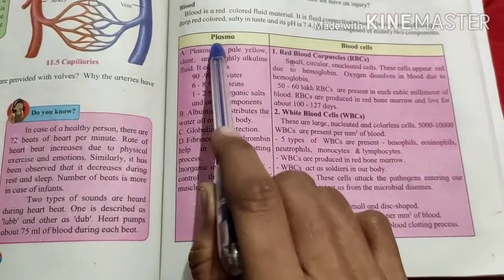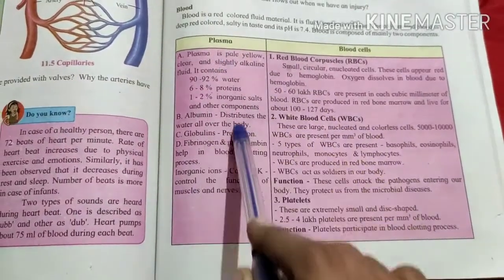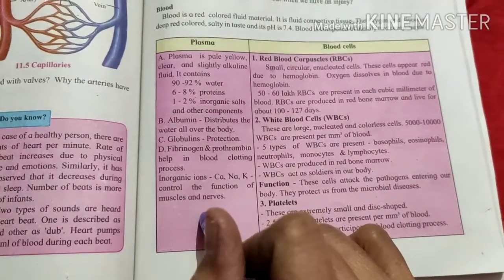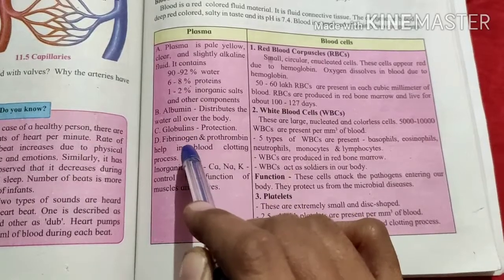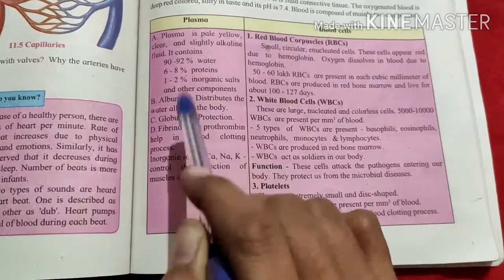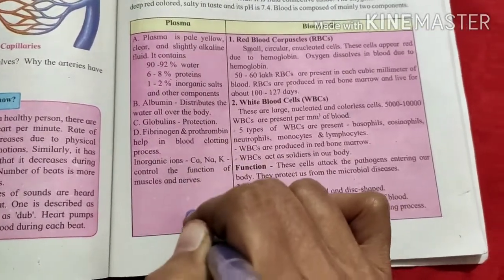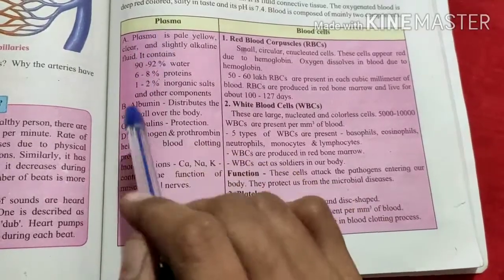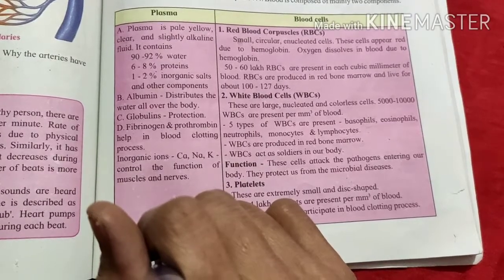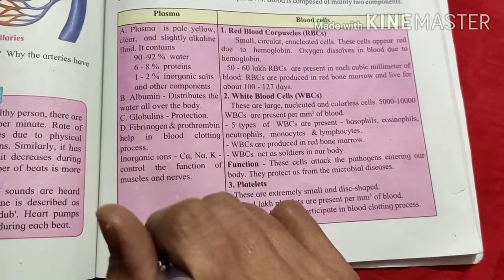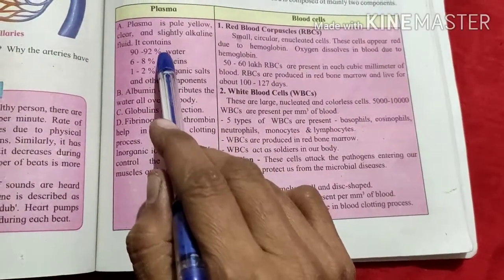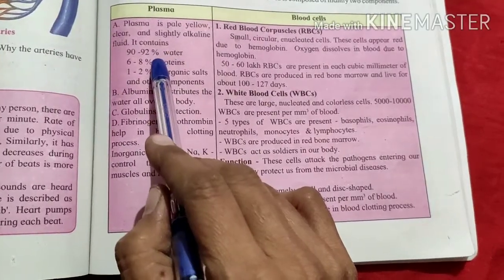The first factor is the plasma, the liquid which is present in the blood. Albumin, globulins, fibrinogen, prothrombin and other helpful inorganic ions are present in this plasma. So firstly we study the plasma. Plasma is a pale yellow, clear and slightly alkaline fluid. It contains 90 to 92% water, which means mainly liquid is present in this plasma.